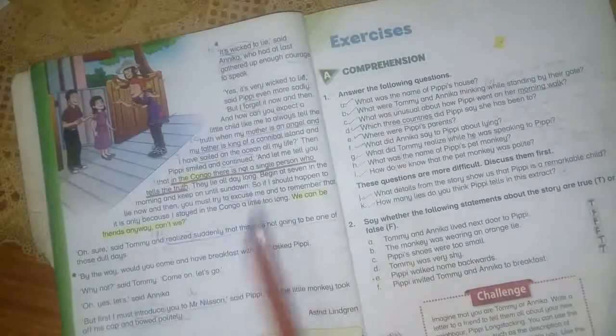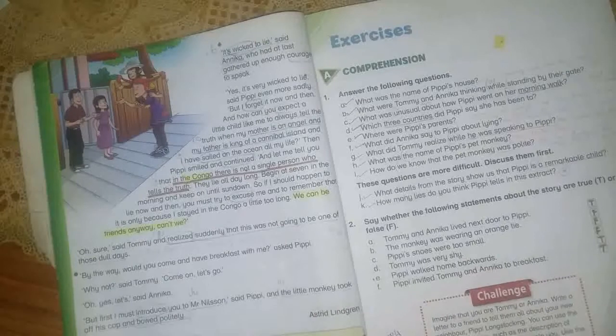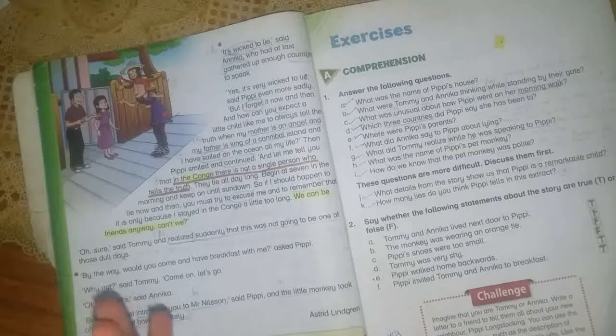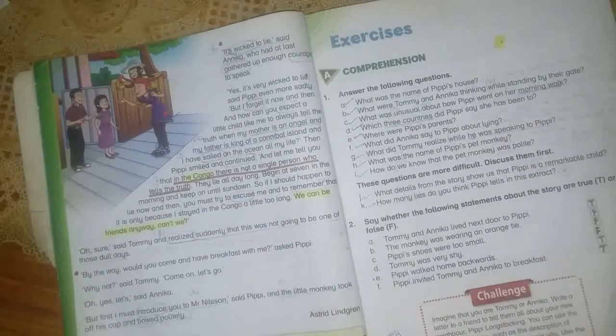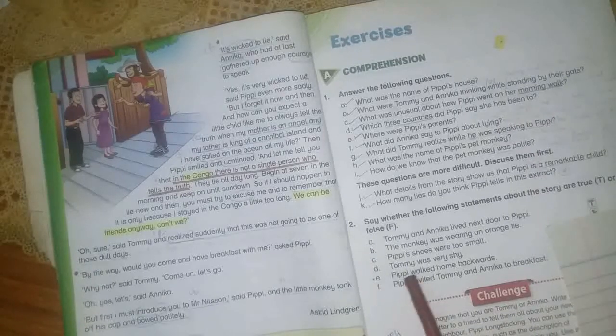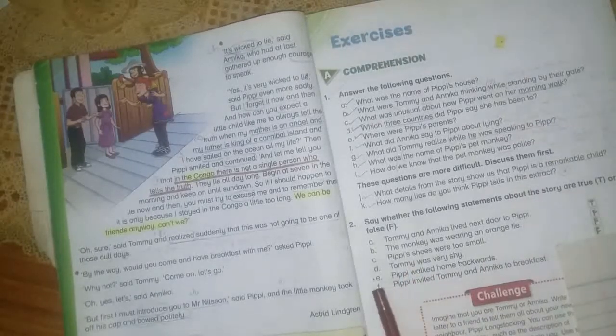It means that Annika was shy because she was gathering courage to say something to Pippi. So that's giving us the clue that Annika was very much shy. Okay, so the statement is Tommy was very shy. It is false. Okay, now statement E.